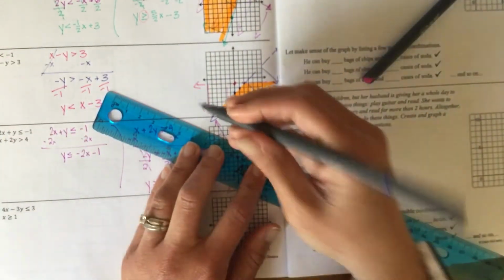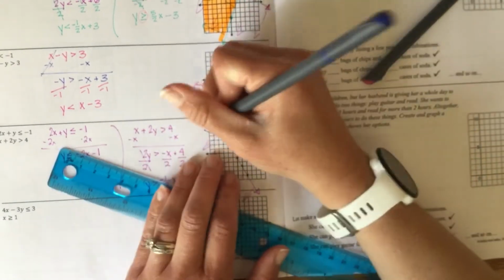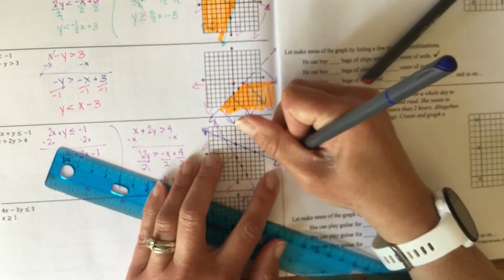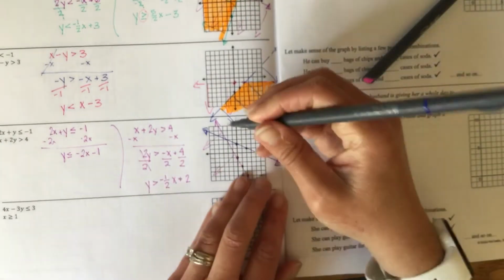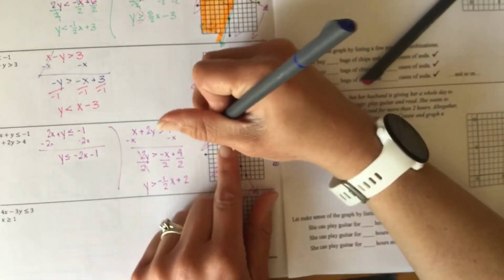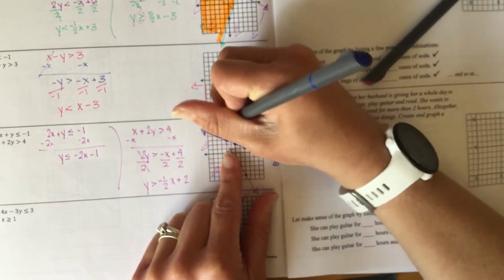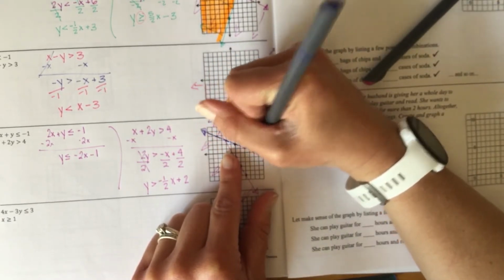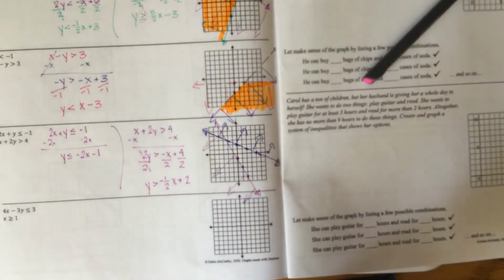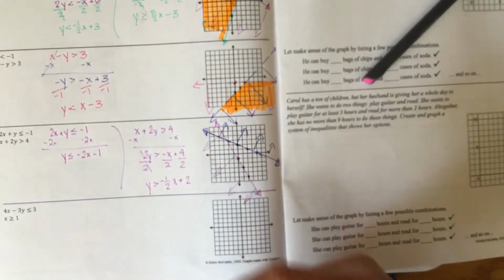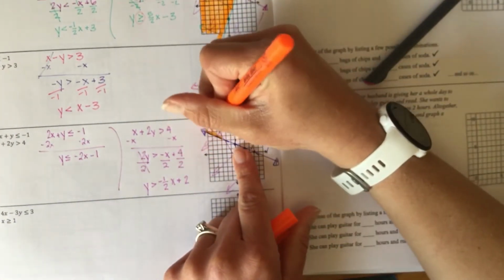As long as they have different slopes, they will cross at some point. And then this one is greater. Oh, shoot, it should have been a dashed line. Sorry, guys. Dash it. And then we're going up. Okay, so the region that they share is actually just this tiny little wedge right here.